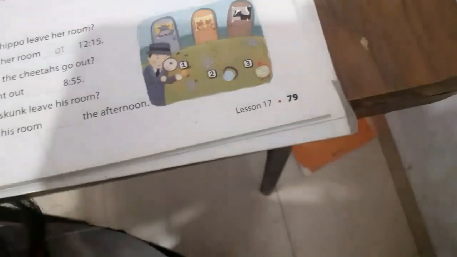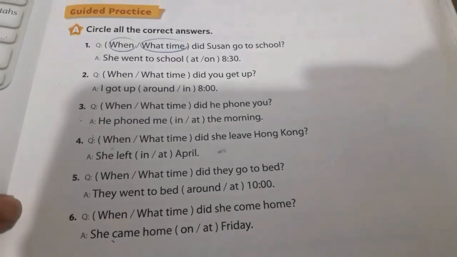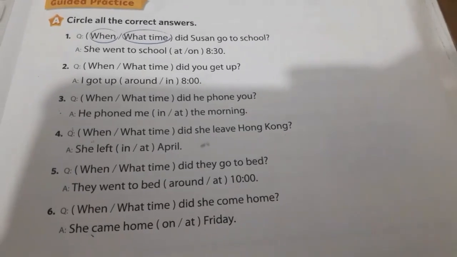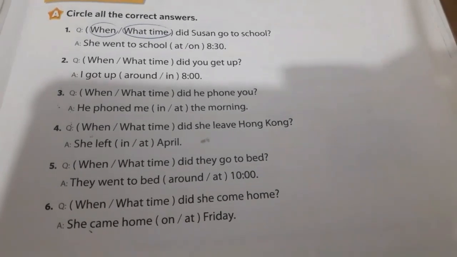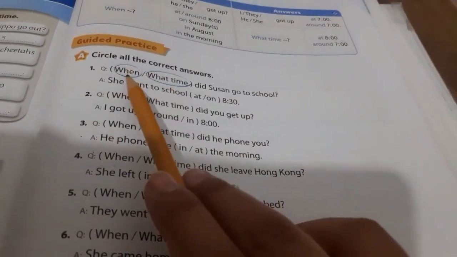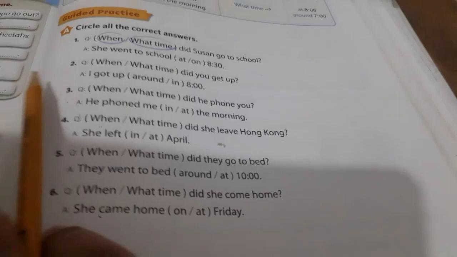Now, it says, oh, this is page 79, by the way, okay? Now, guided practice. Circle all the correct answers. Please, if they are correct, circle it. As you can see, the answer in this one is when and what time. It can be both, okay? When did Susan go to school, or what time did Susan go to school? Now you have to answer it. I will help you with this one, okay?